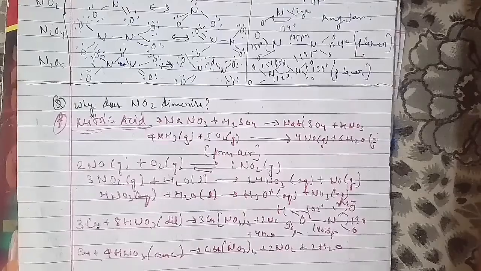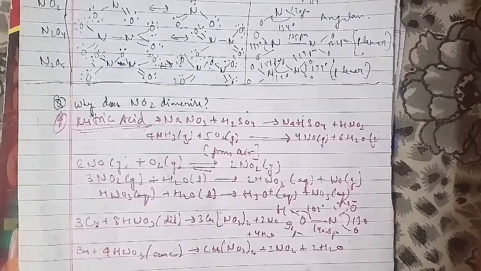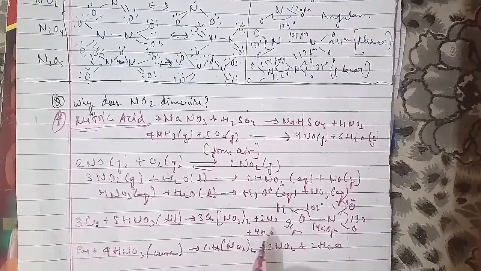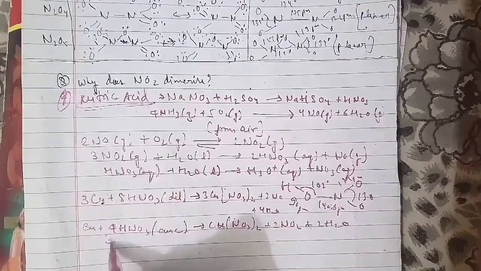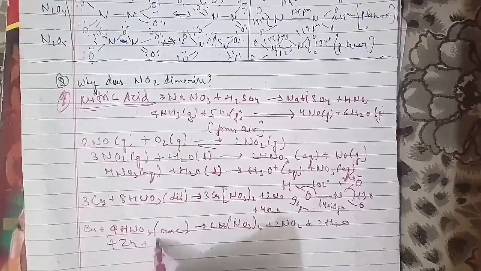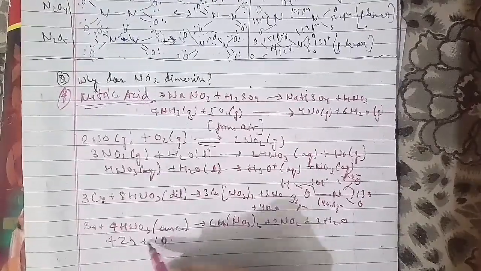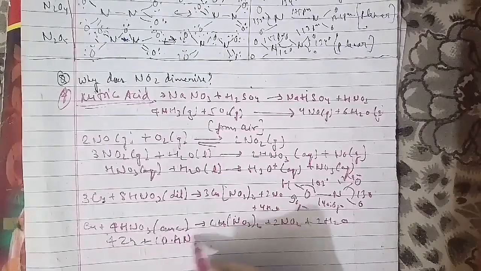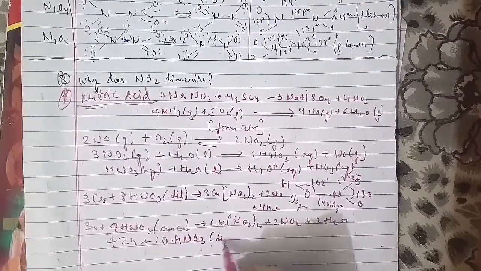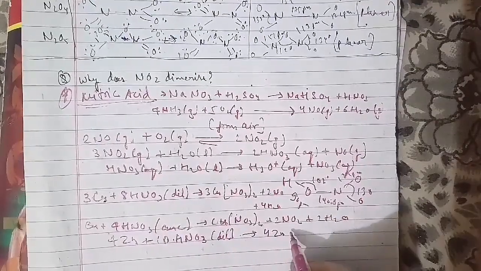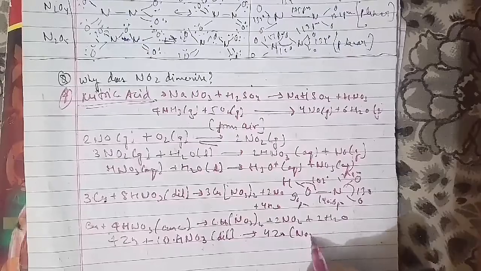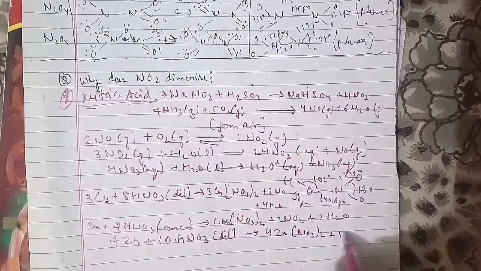In the same case, some metals, for example chromium and aluminium, do not dissolve in concentrated nitric acid because of the formation of a passive film of oxide on the surface. Concentrated nitric acid also oxidizes non-metals and their compounds: iodine is oxidized to iodic acid, carbon to carbon dioxide, sulfur to H2SO4, and phosphorus to phosphoric acid as well.